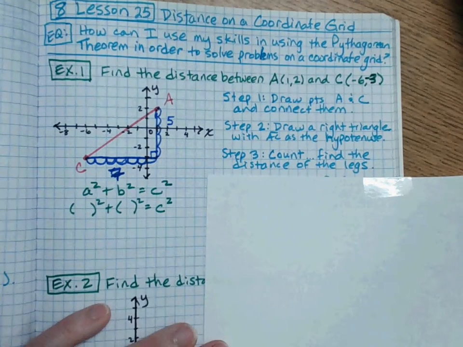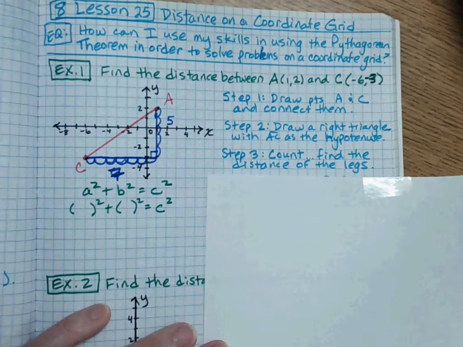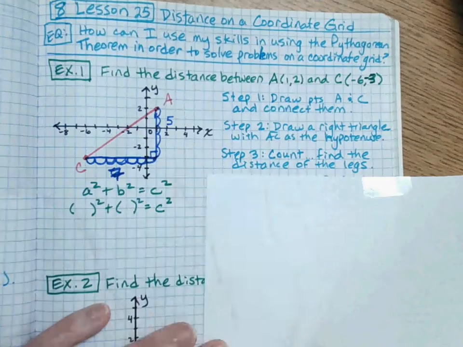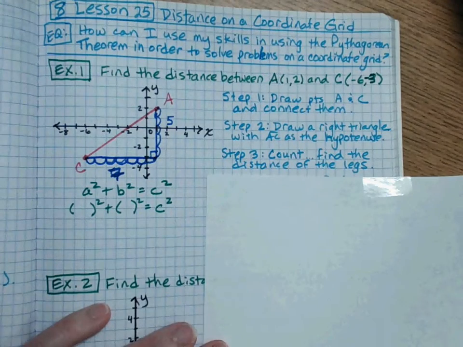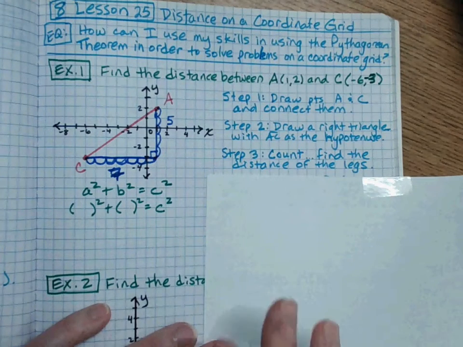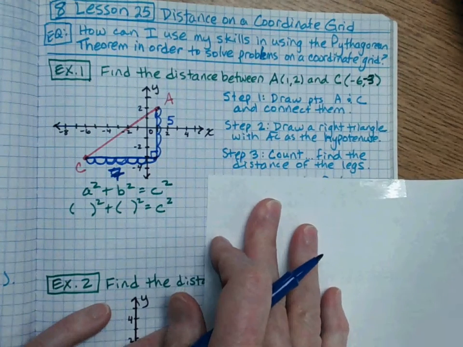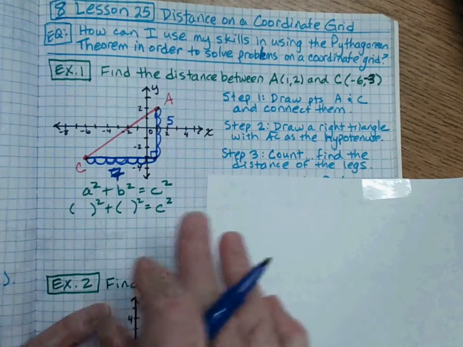Even I make mistakes, especially with all of this isolation at home. The point obviously has to go all the way there. I knew I made a mistake. So my legs are going to be 5 and 7, or 7 and 5. Again, when you're doing the Pythagorean Theorem, it doesn't matter which one you use for which leg.